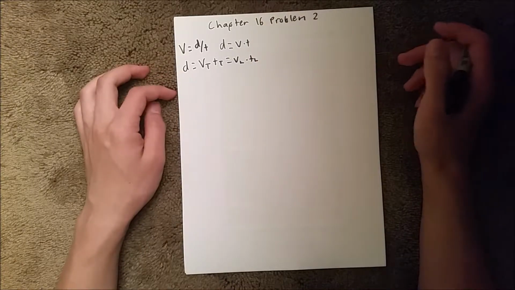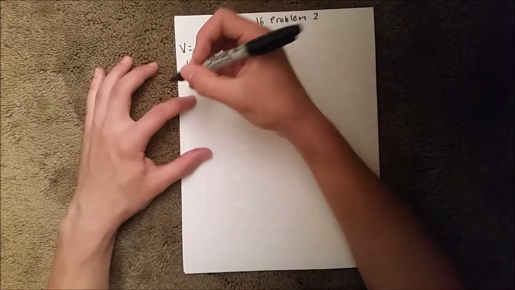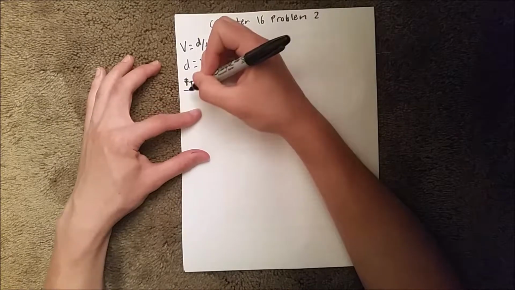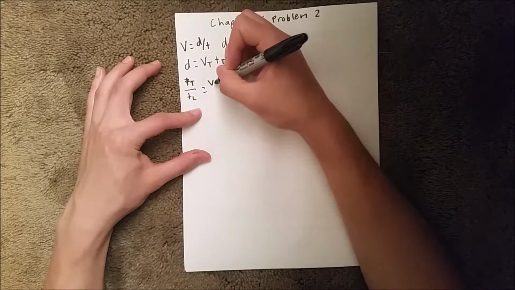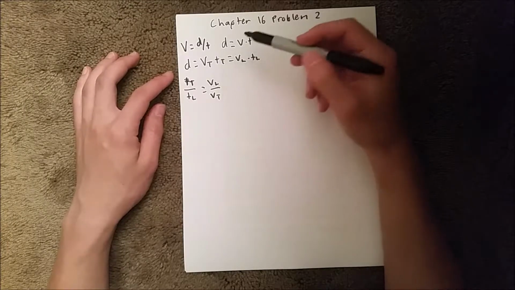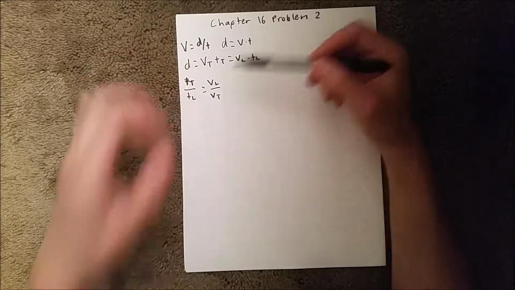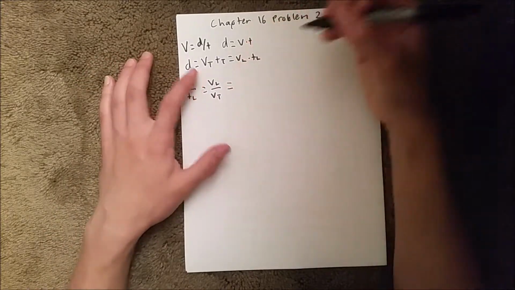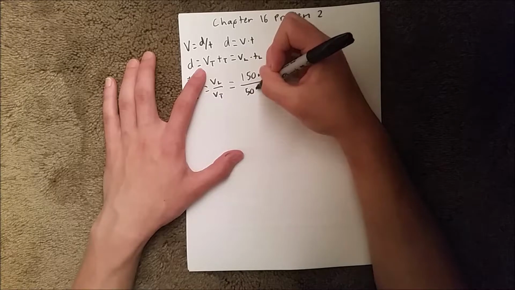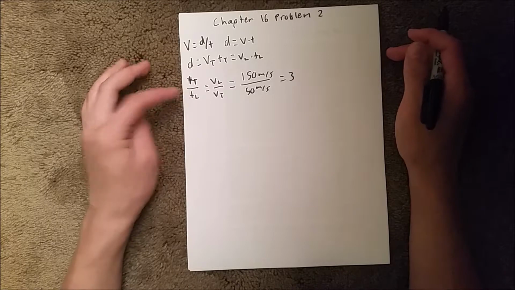And so what I want to do now is make a ratio of the times on one side and the velocity on the other. So we can write Tt over TL equals VL over VT. That was just rearranging this equation up here. So you divide by TL on both sides, and then divide by VT on both sides to get this. And so when we fill in our velocities, we get 3. So the ratio between the time of t and the time of L is 3.